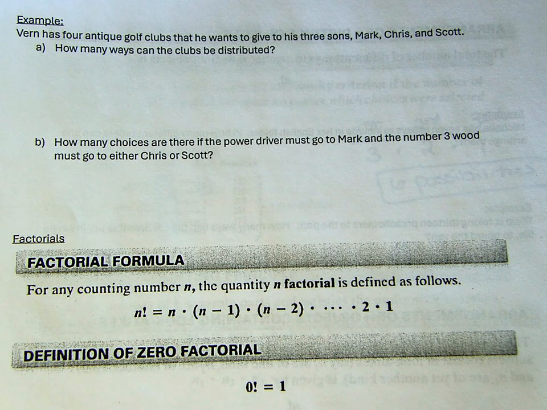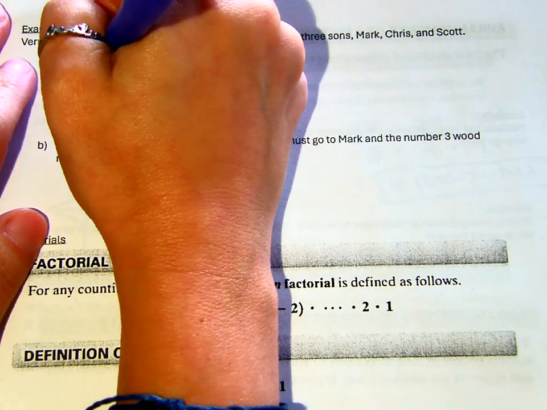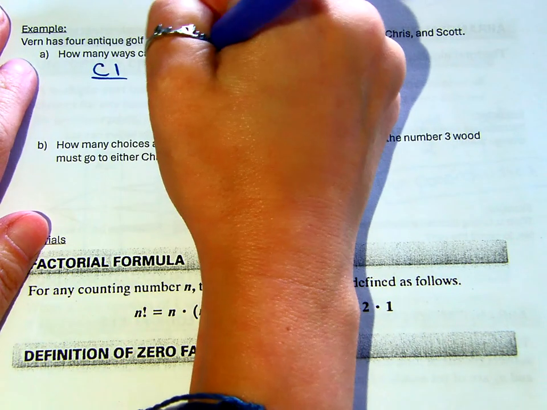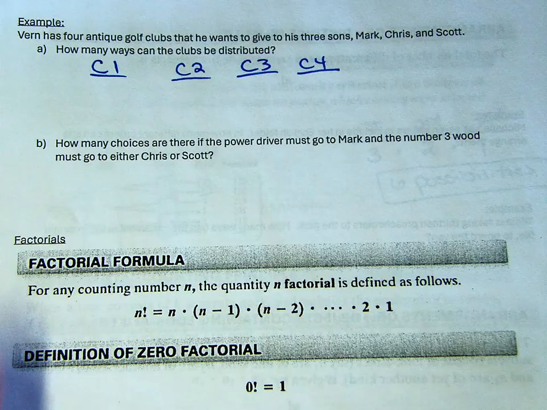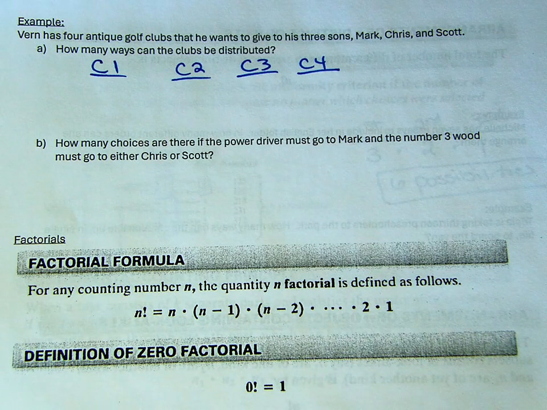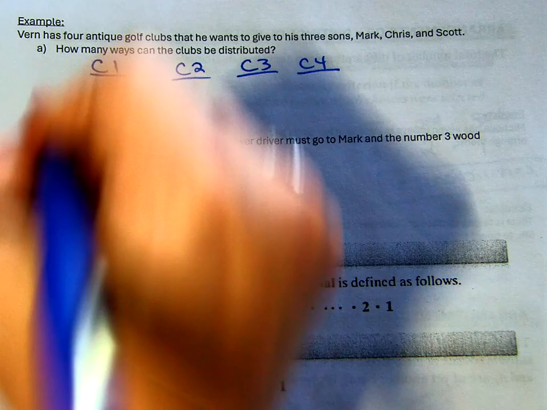So I'm going to say club 1, club 2, club 3, club 4. And in this first part, they can go to any of the sons, Mark, Chris, or Scott. So how many different choices do we have for club 1? 3. Yeah, because they can go to any of them. And for club 2? 3.